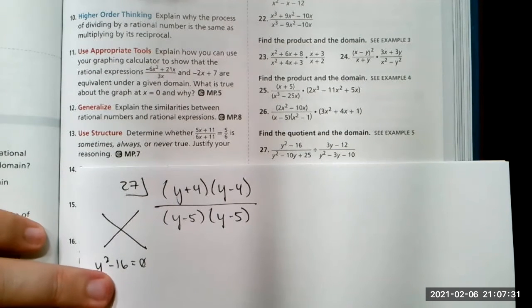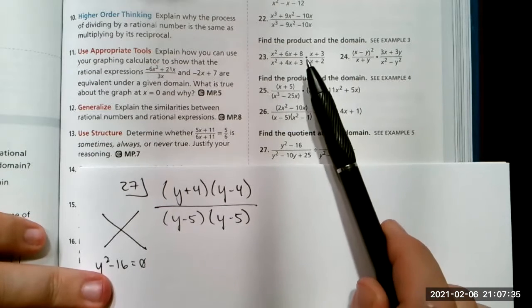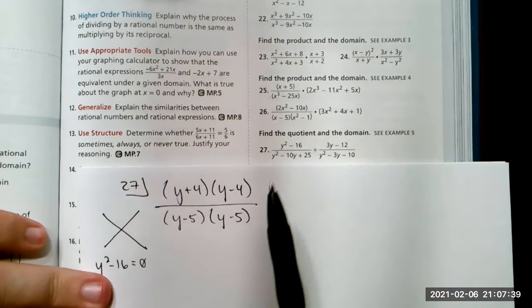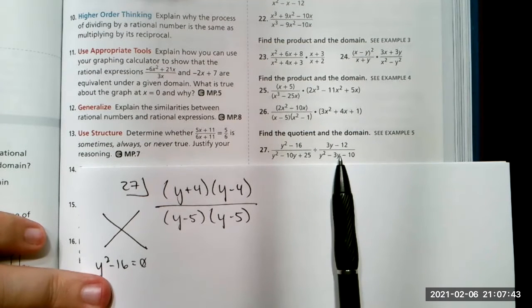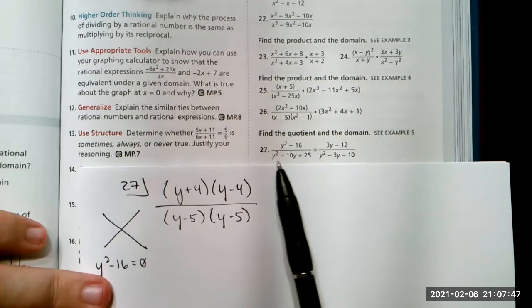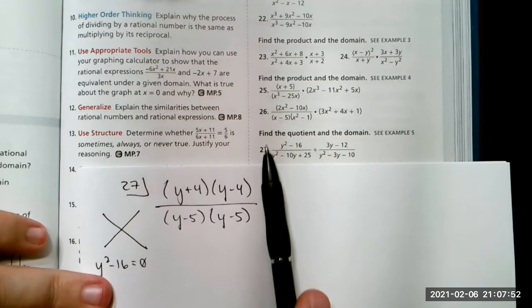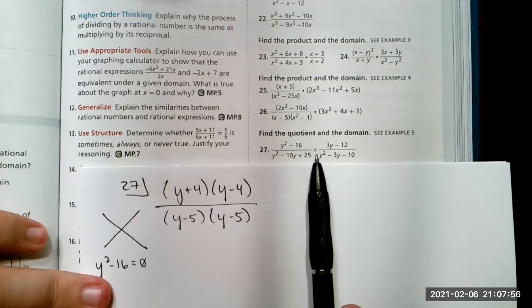Here's the difference though. So let me emphasize what's happening here. If you look at the problem, something like 23, this is a fraction times a fraction. This is a fraction divided by a fraction. So the slogan or the saying that they have here when you're dividing fractions is they say keep, keep that first fraction exactly the way it was, nothing changes.